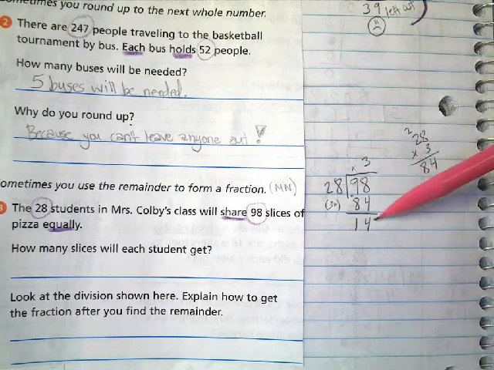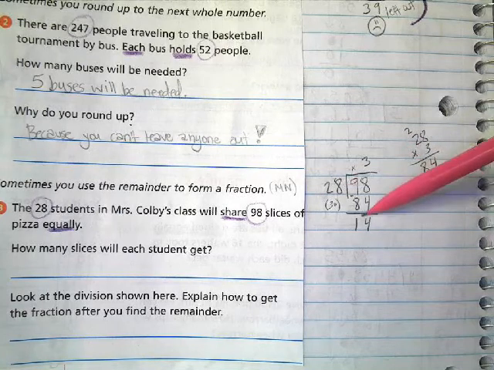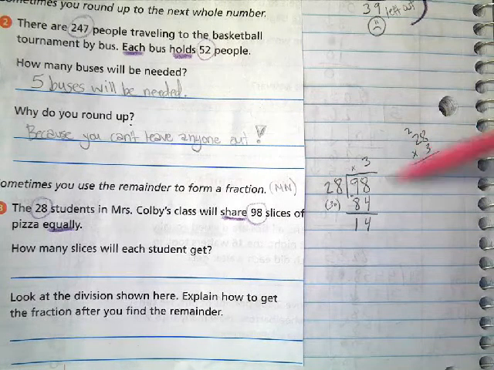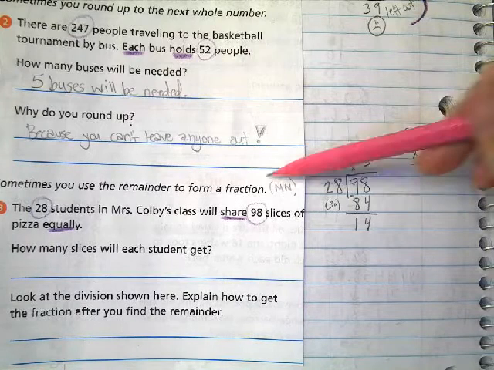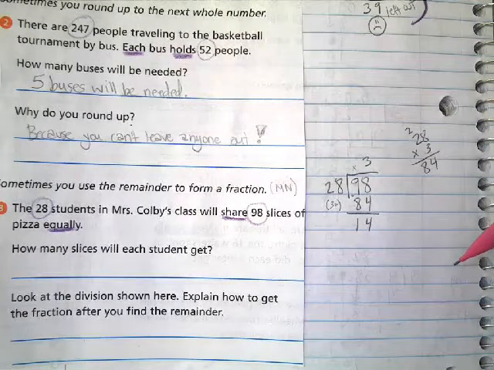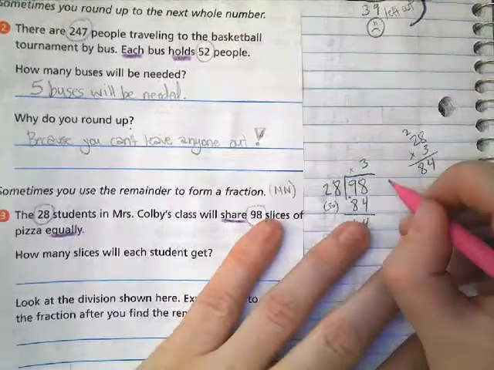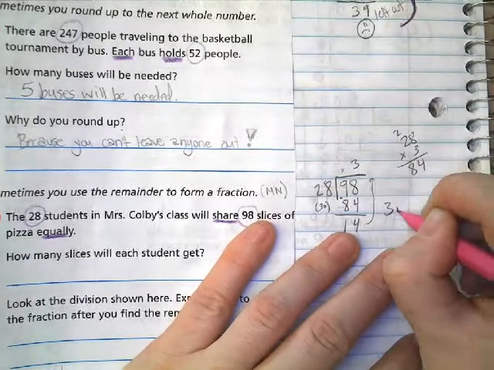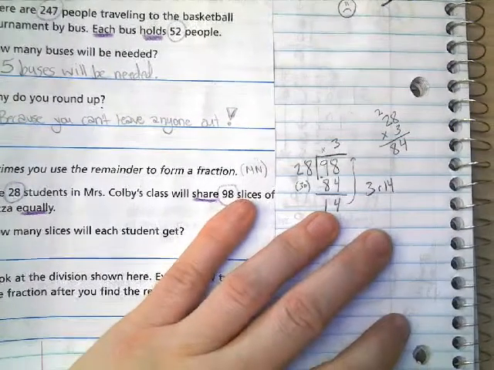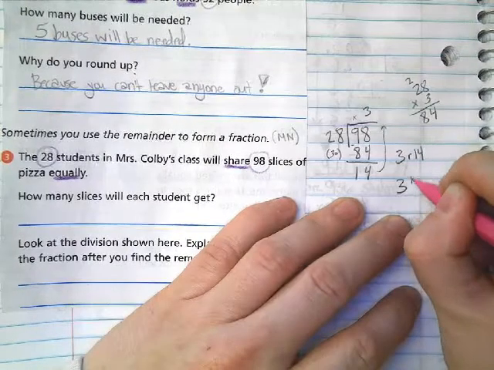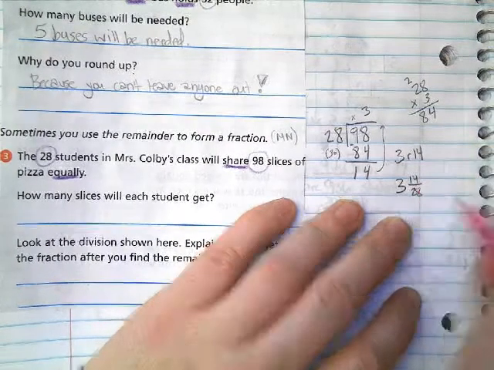But remember, it says how many slices will each student get. So they're all going to get 3, and then they're going to have to take these 14 and cut them up smaller to get enough, right? If I was doing decimals, it would be really cool because it'd be point. And then what is 14 and 28? Do you know the cool connection there? That's exactly half. So it'd be 0.5. They'd get 3.5 slices. But we're looking for a fraction. You should know what 0.5 is as a fraction, though, too. It's 1/2. But you don't know that yet.